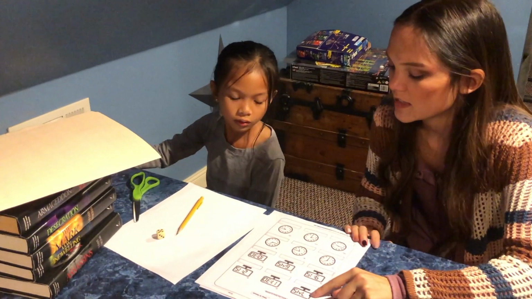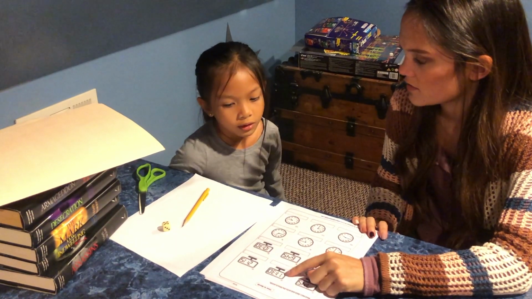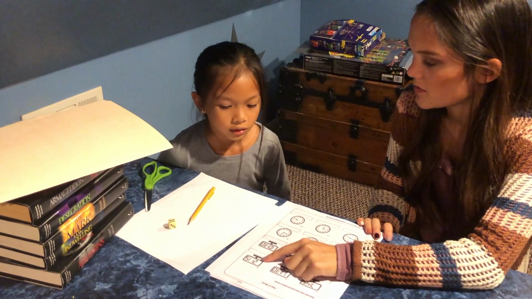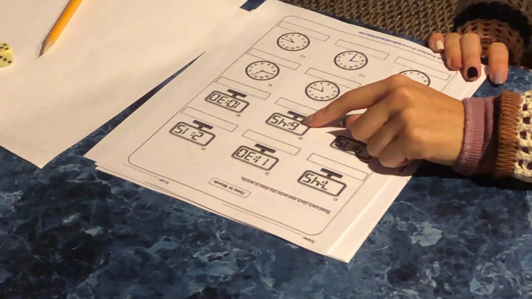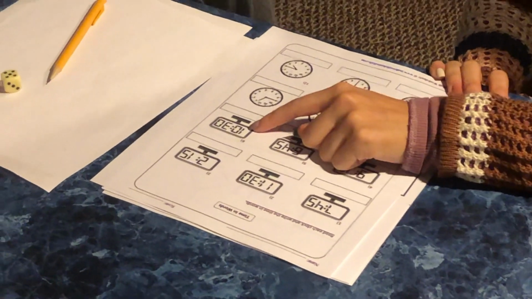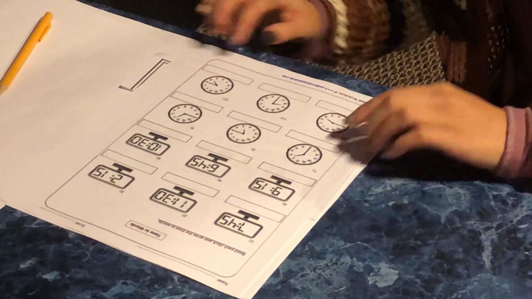So can you tell me what time this is? 7:45. Can you tell me what time this is? 11:30. Can you tell me what time this is? 2:15. Can you tell me what this is? 9:15. Can you tell me what this is? 6:45. Can you tell me? 10:30. Good job. Okay, so now we're gonna try reading.